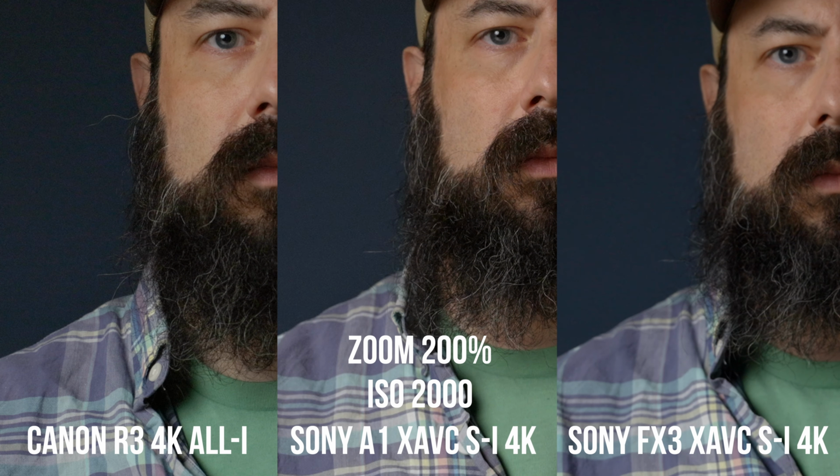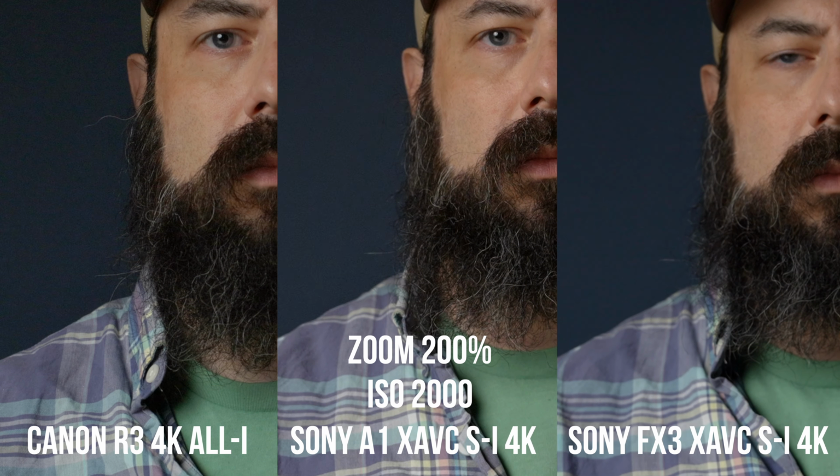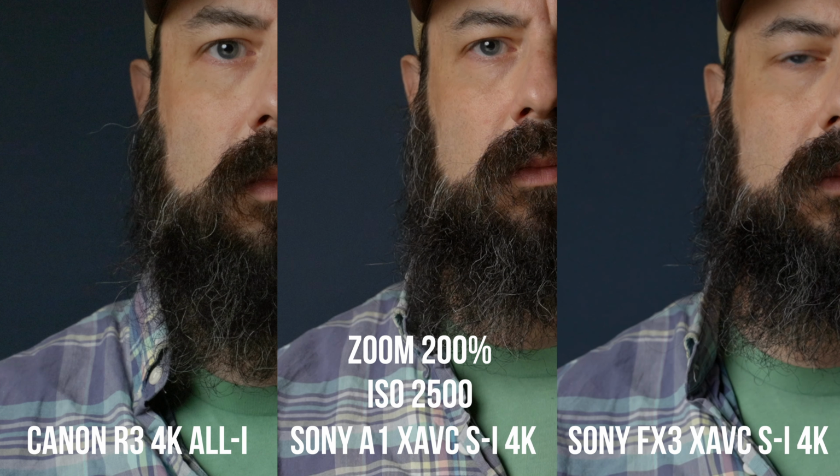All right, so what did you think of the showdown? I think it was pretty interesting, and there's definitely not a clear winner. But let's go through all the ISO ranges, and we'll talk about where each has strengths and weaknesses. In general, they were pretty similar throughout most of the range. So starting off towards the bottom end at 2,000 and 2,500, I would say the best was the FX3, then the A1, then the R3, but they weren't that far off from each other.